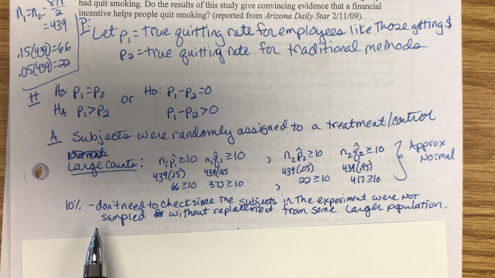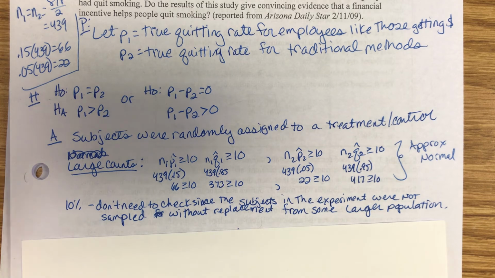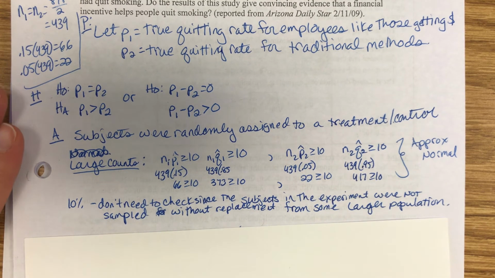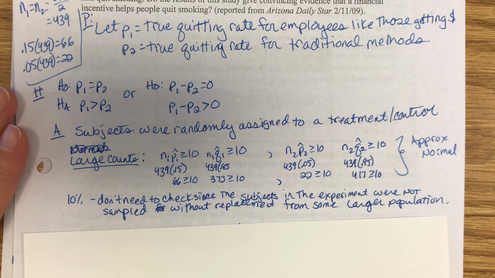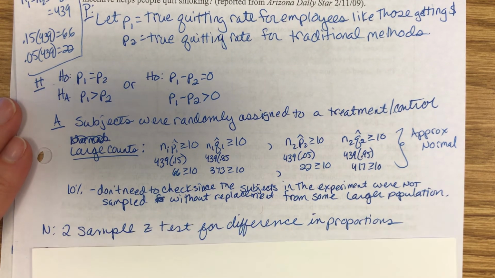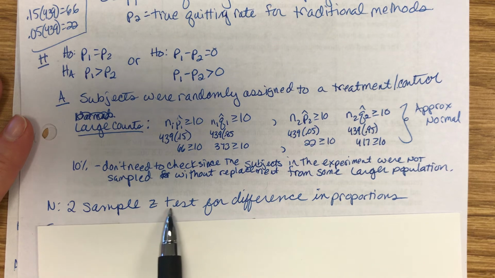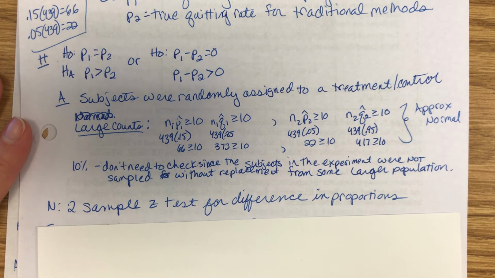And we'll have plenty of practice of non-experiments where you would just need to do, just like with the confidence interval before with the elementary schools and their eating breakfast problem, you had to do both populations or at least 10 times your sample size. We'll have those too, but if it's the experiment, you don't need to check since the subjects in the experiment were not sampled without replacement from a larger population, okay? The name is a 2-sample z-test for a difference in proportions.